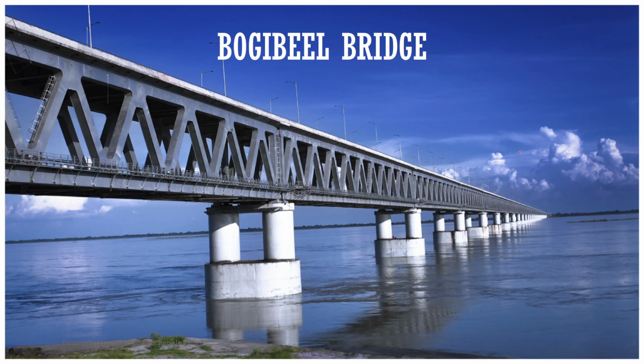Then there is Bogibeel Bridge on Brahmaputra. So what is the highlight of this bridge? Bogibeel Bridge is the second longest bridge in Asia and longest rail cum road. Rail cum road means both railways and roadways pass through this bridge. So this is what? Rail cum road bridge. This is the largest rail cum road bridge in India and second longest in Asia.